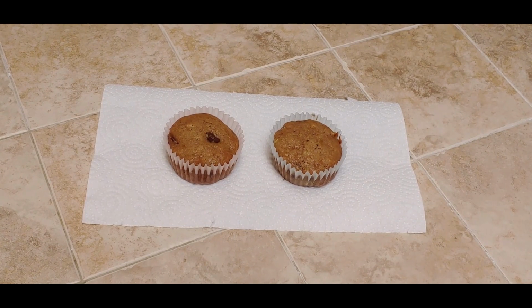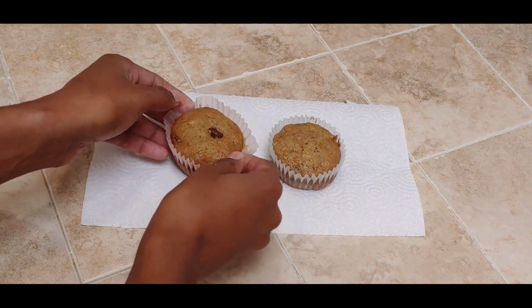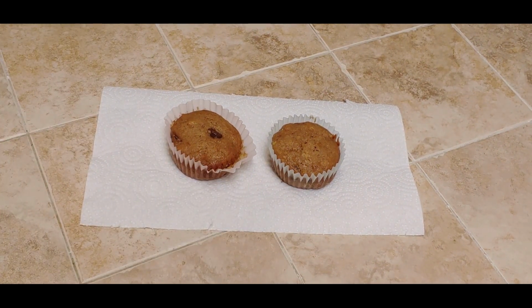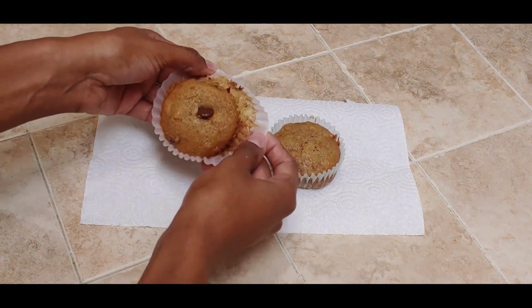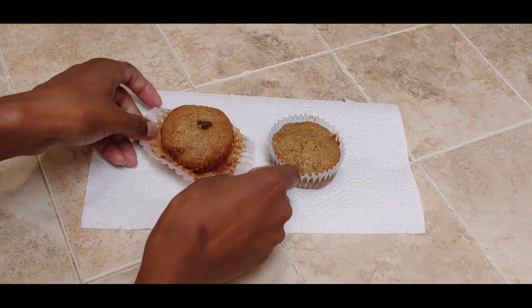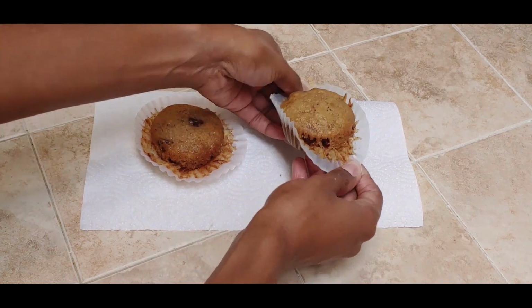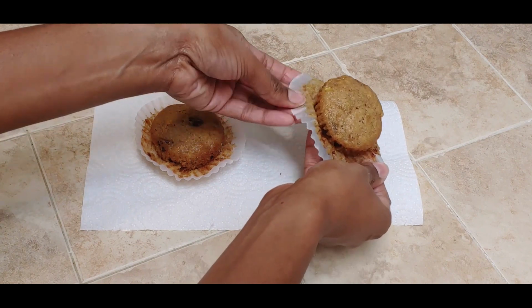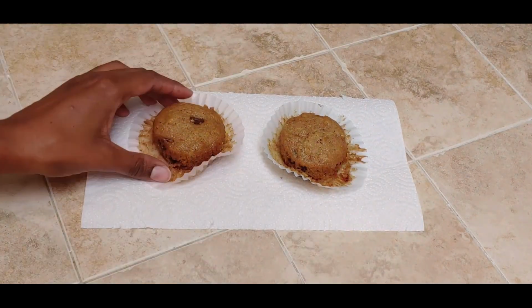So here we are, our final results for our little experiment. I'm going to open up some of these muffins, cut them open, and see what they look like. Keep in mind, a good scientist should repeat their experiments at least 3 times before making a definite conclusion to their theory. So this is our first attempt, and we will see what it looks like.